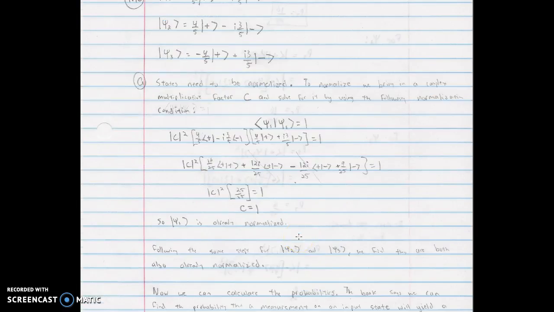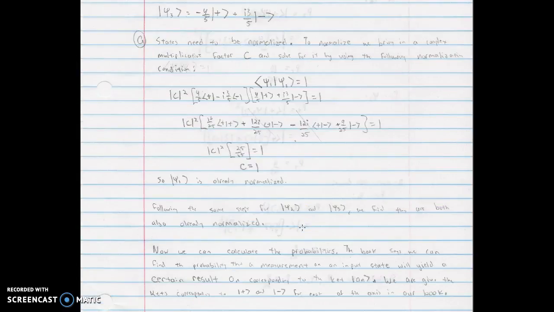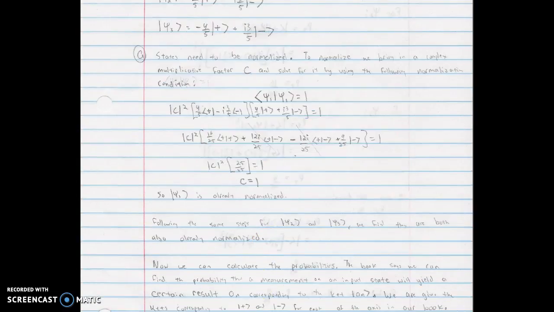So the next part is to calculate the probabilities. The book says we can find the probability that a measurement on an input state will yield a certain result a_n corresponding to the ket a_n. We're given the kets plus and minus for each of the axes in our book, so we can simply solve for the plus and minus x, y, and z axis probabilities.